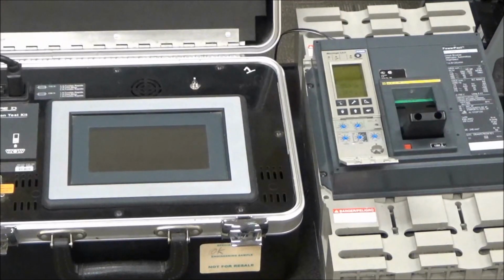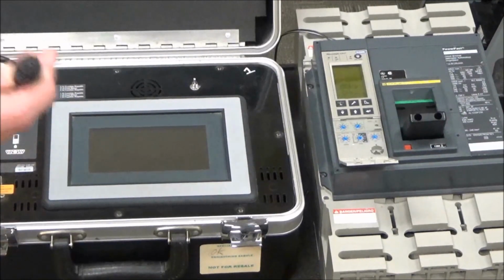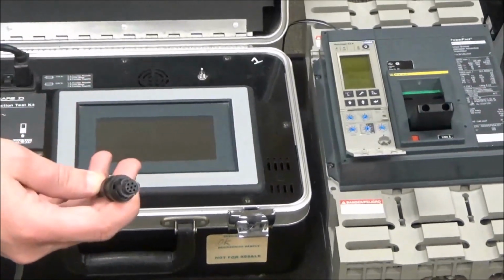In this video, we'll be showing you how to use the full function test kit to test the Micrologic Trip Units in both manual and automatic mode. First, you will need to make sure that you are using the correct cable.